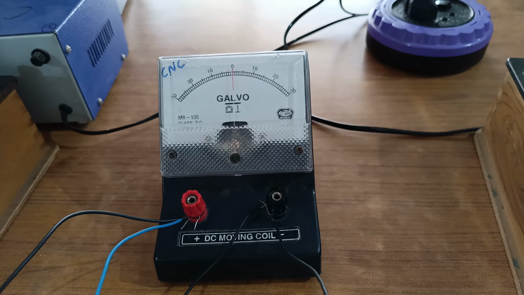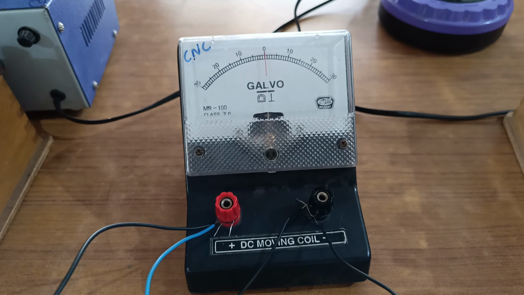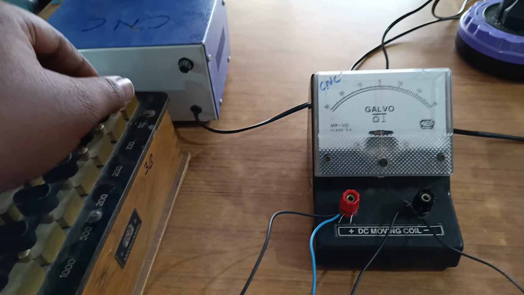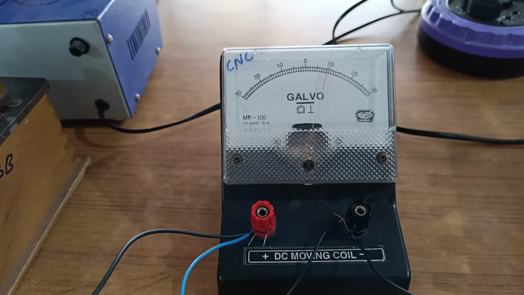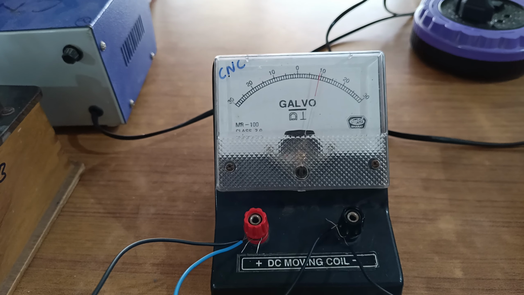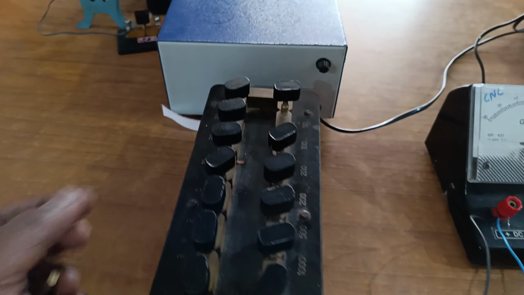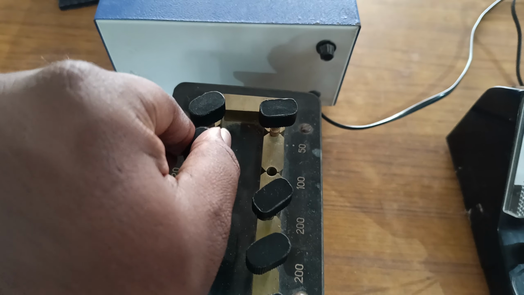Initially we have theta as 20, so half deflection means we have to find the required S value to get a deflection of 10. Let us observe the galvanometer as well as the resistance box. I am going to unplug a value of 100. It is near 10, but we have not got exactly 10, so let us vary a few ohms. I am going to unplug some more resistance.